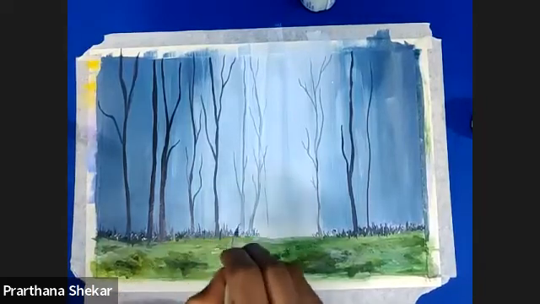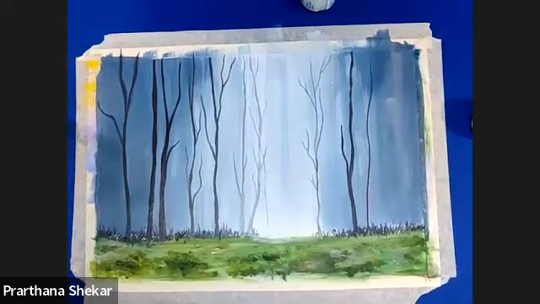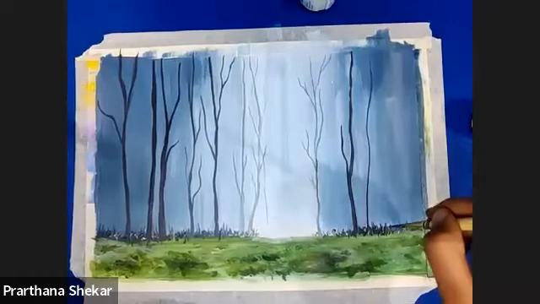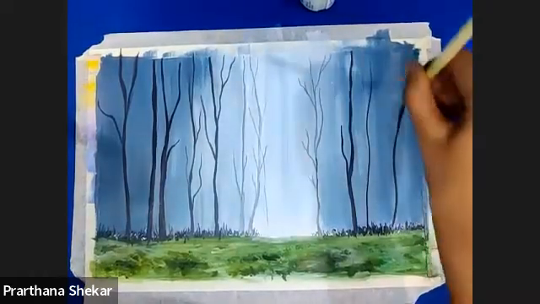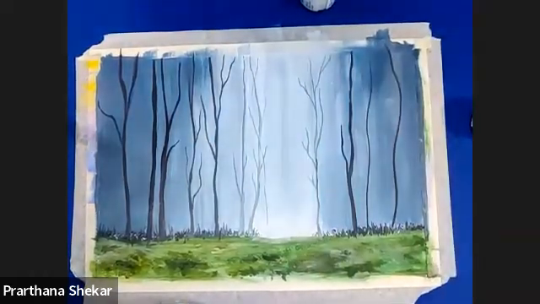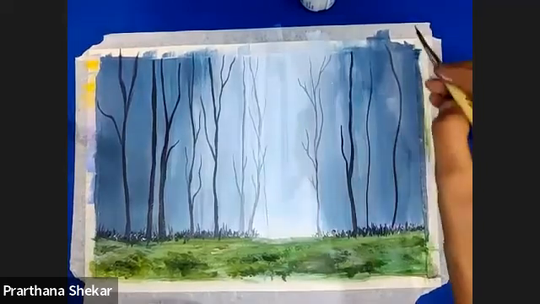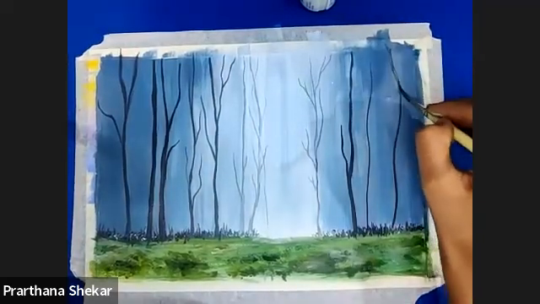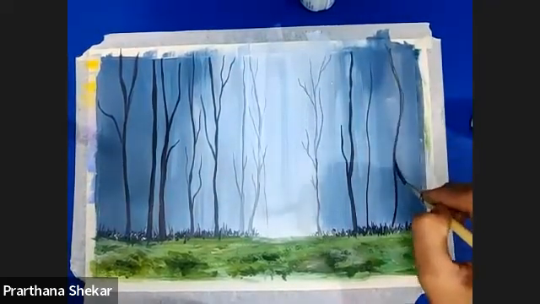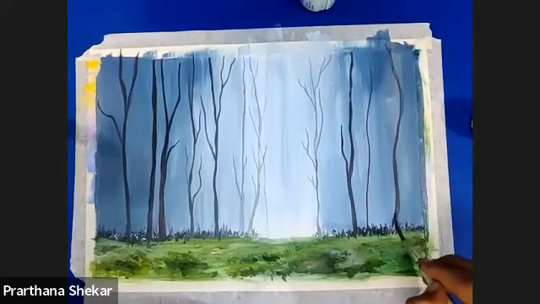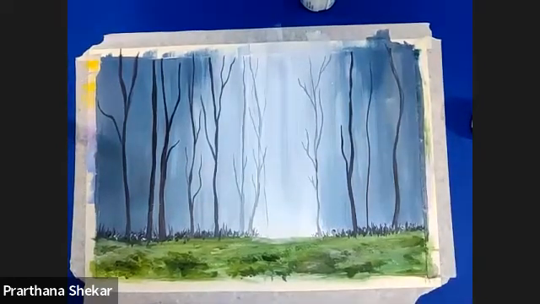And now, still, you need to add some more trees. Keep adding those. One on the right and the left. Fill it on both the sides. The main trees will be solid black color. You don't have to mix it with the white color.